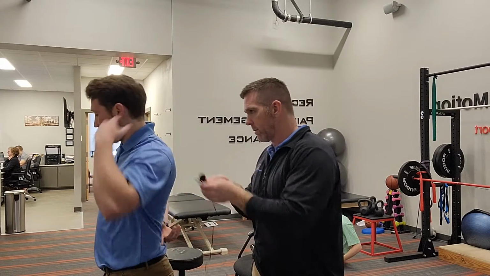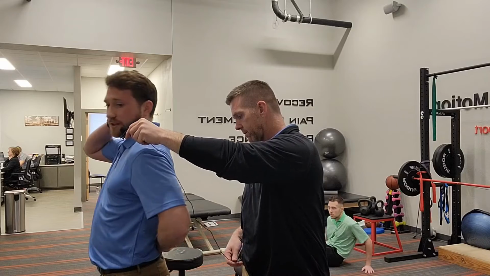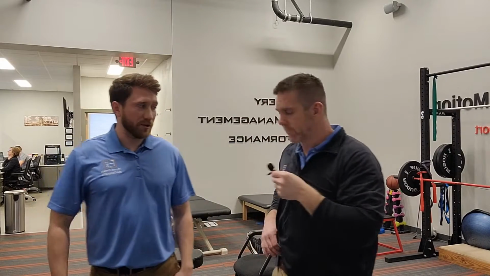Yeah. Basically, you have the curves of your neck and your back. These areas are more vulnerable for disc injuries naturally. Yeah, there's more mobility there naturally, which allows for a little bit more chance of injury at that spot. So, common disc symptoms, right?